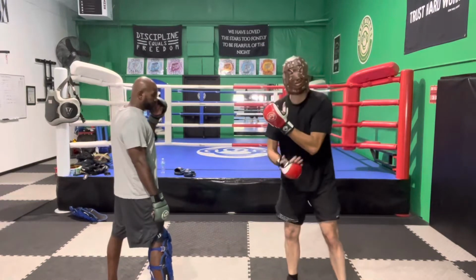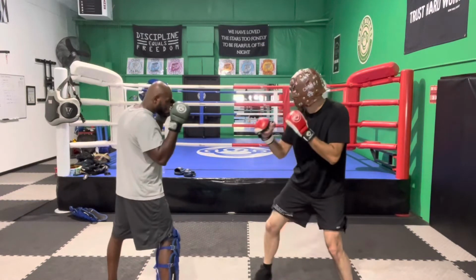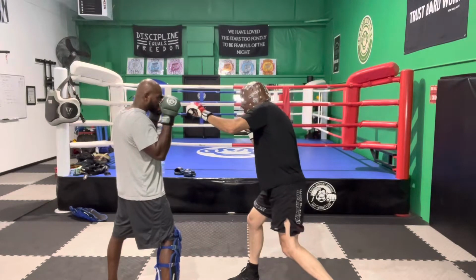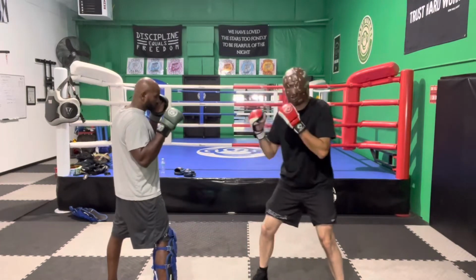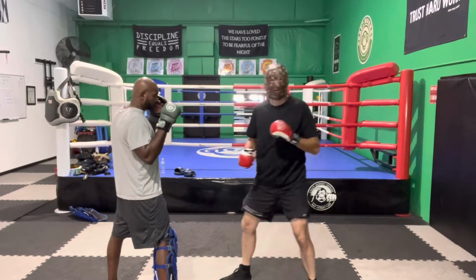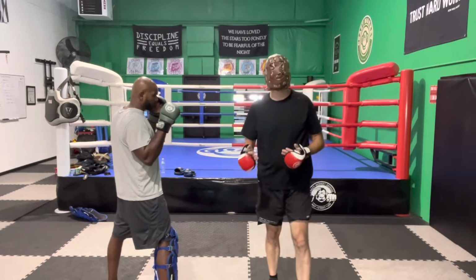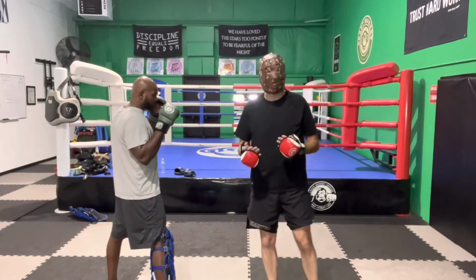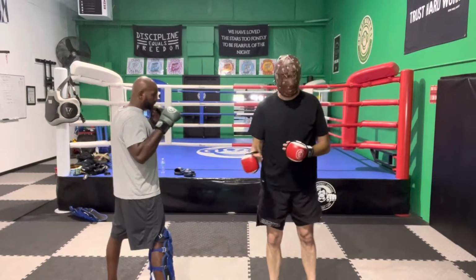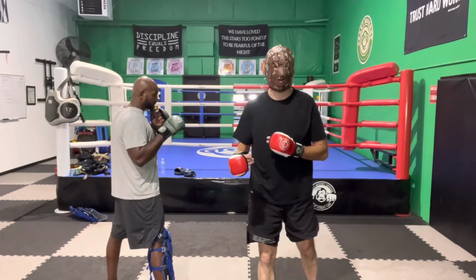I can also use the opposite side of the body. So I can fake the right hand or left hand to the head, then throw the straight lead. Indirect attack. Now, if I just step in and throw that left cross, that's a direct attack. So hopefully, I made it as simple as possible what the primary attacks are: direct and indirect attack.